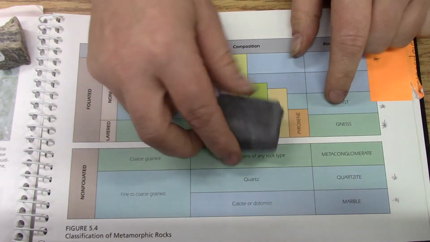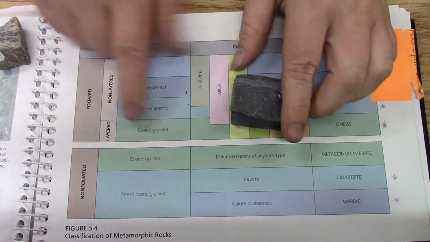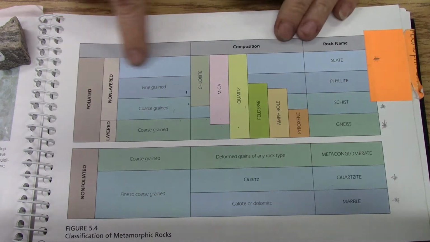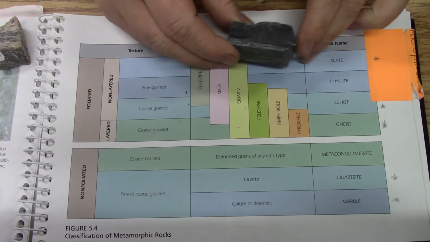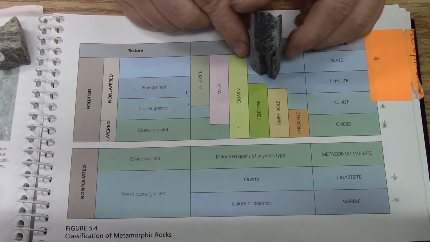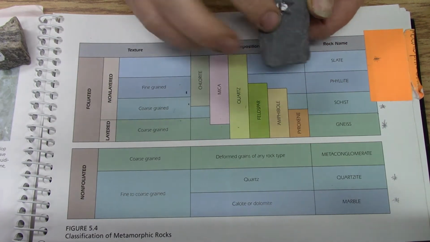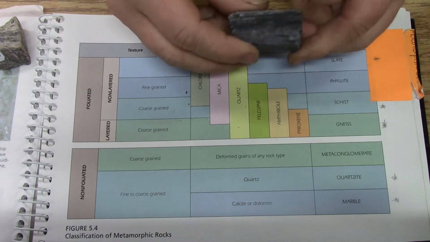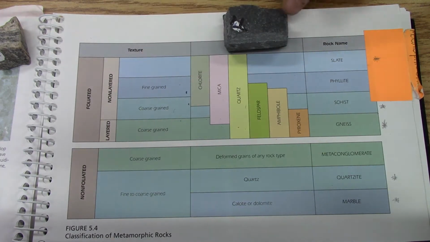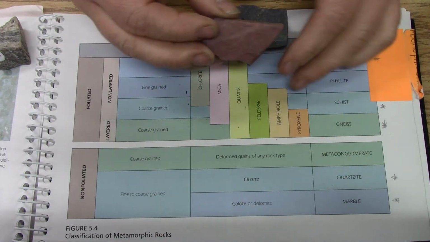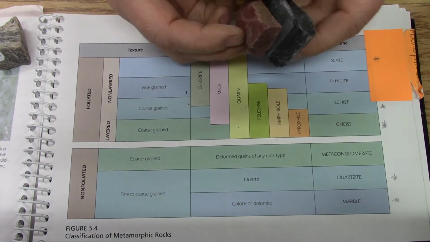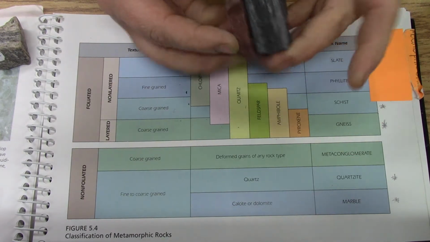Slate is when you get the fine-grained mudstone or shale, gets a lot of heat and pressure, becomes very hard slate. So it's much, much more solid than the shale was. And it comes in different colors depending on whether it's oxidized or not, what was in that mud that made that shale in the first place.